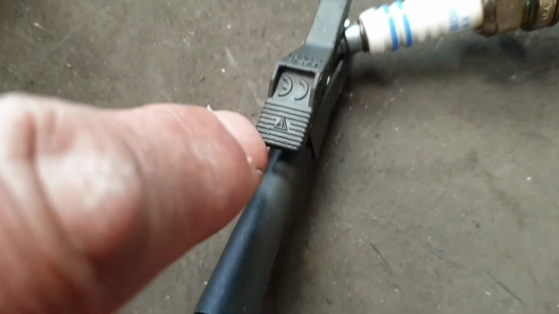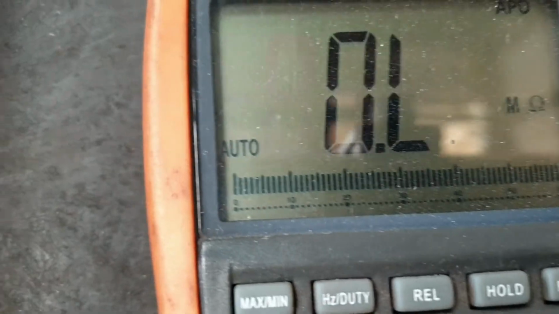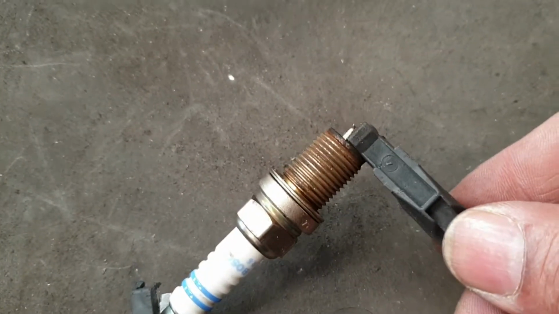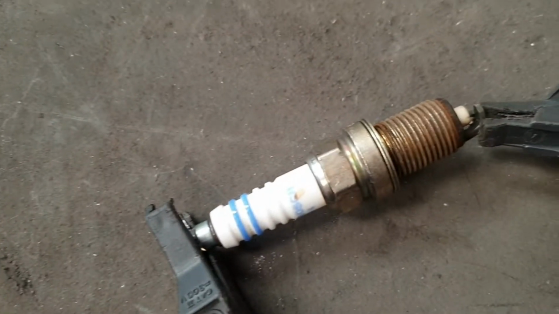The easy way to check the spark plug for a short condition is to connect one lead of the multimeter to the outer side of this electrode and the other lead to the center electrode and check for continuity. So this has an open circuit, which is good. You can check here as well, like so, as you can see here.